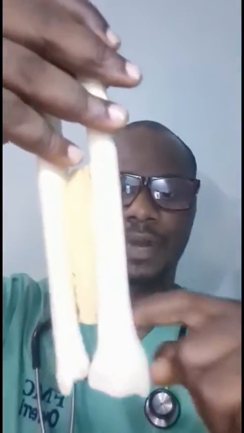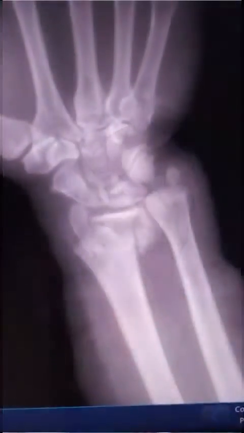Now, we talked during the last session that we're going to be doing this particular session on distal radius fractures. A fracture is a break in the continuity of a bone. I have a mannequin here to demonstrate. This is the radius bone and this is the ulna bone. That's what forms the wrist joint with the hand. Fractures occurring around this place are called distal radius fractures.